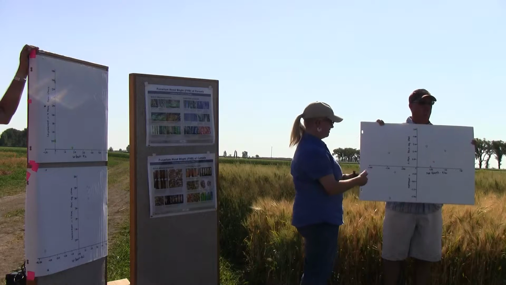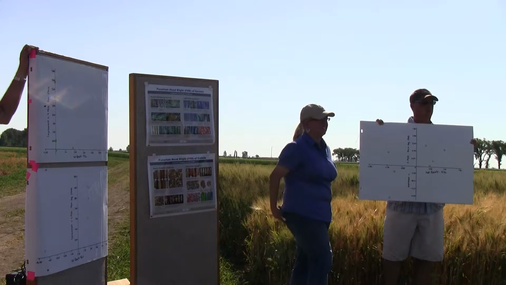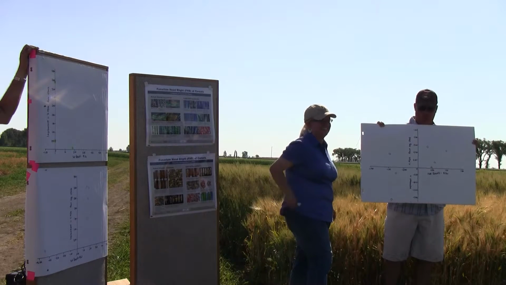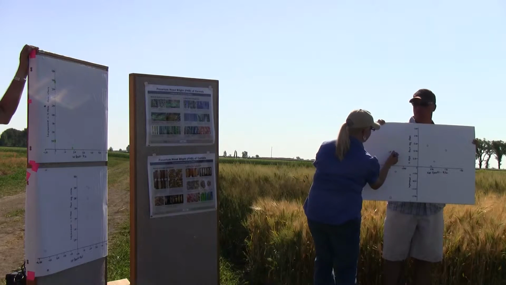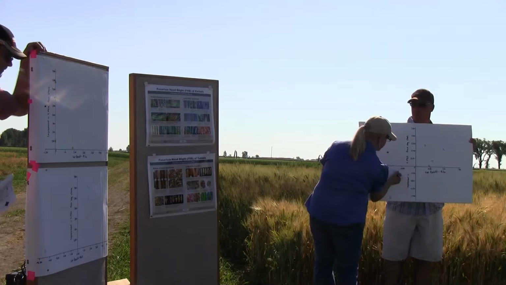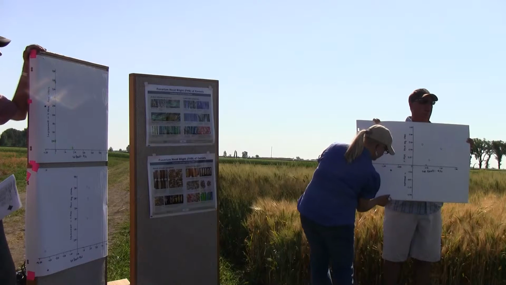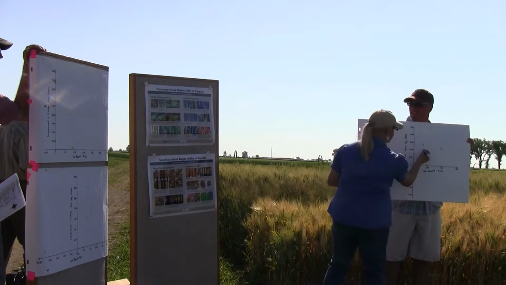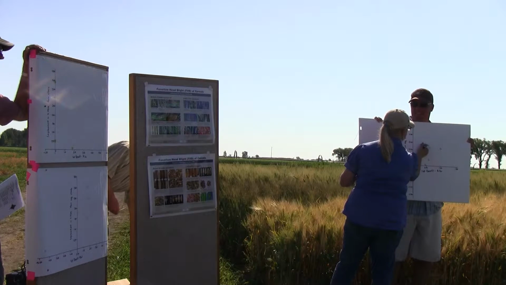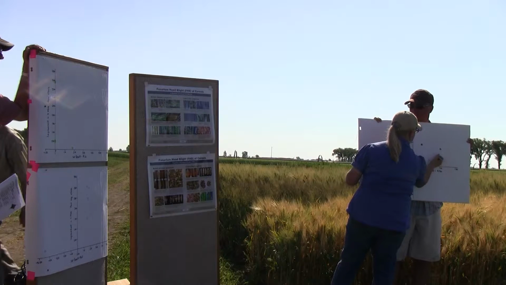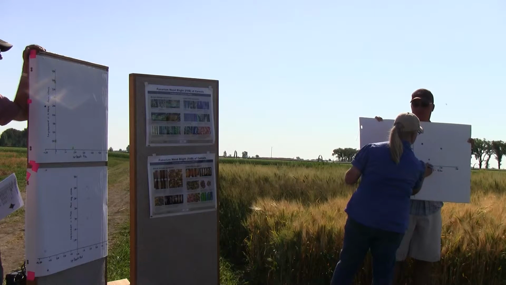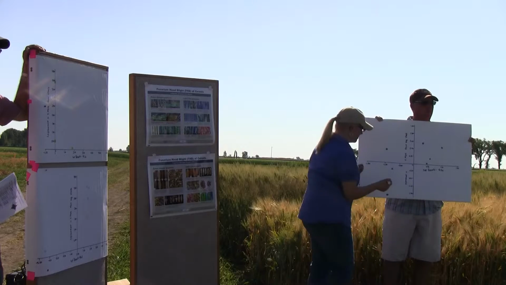Do you think a farmer's going to care about $2 a bushel on his crop? No. Not this year. You got to pay income tax on it, right?